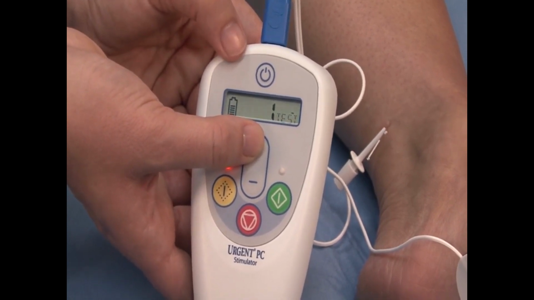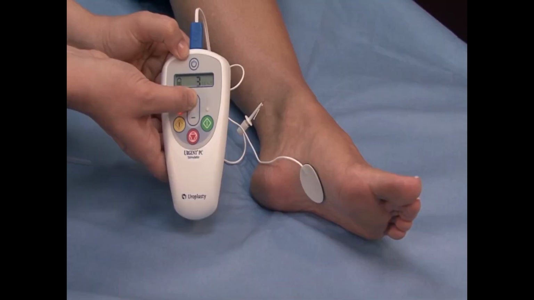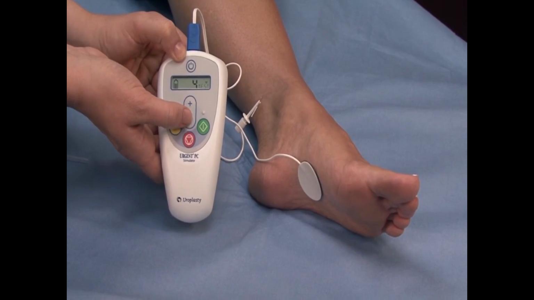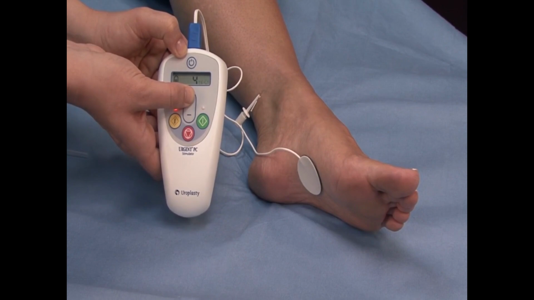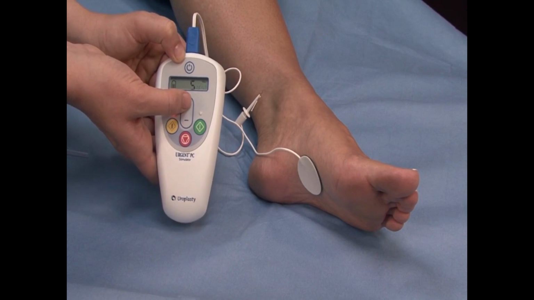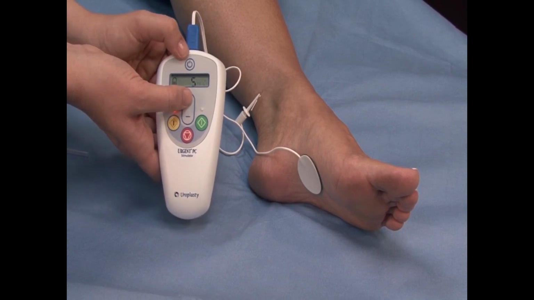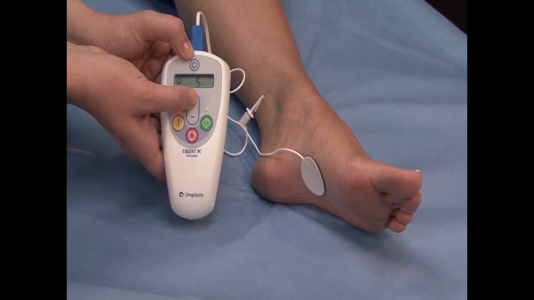They will ask what the patient is feeling and watch for involuntary toe movement. Toes may flex or fan in response to the stimulation, or the patient may feel sensation in the heel, bottom of the foot, or up the leg. If there is no response, the clinician may adjust the needle or stimulator or try the other ankle.